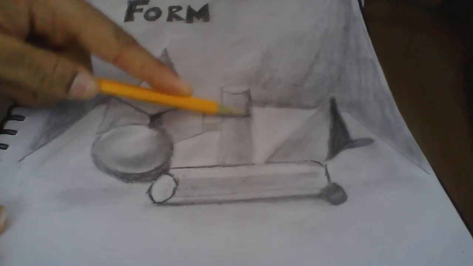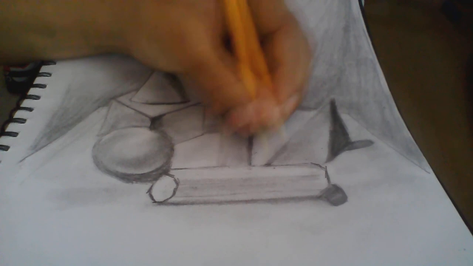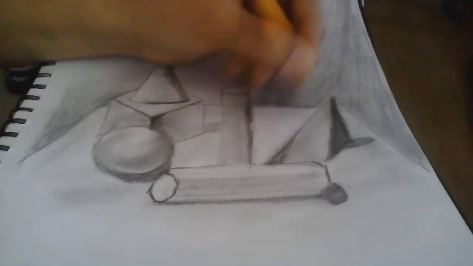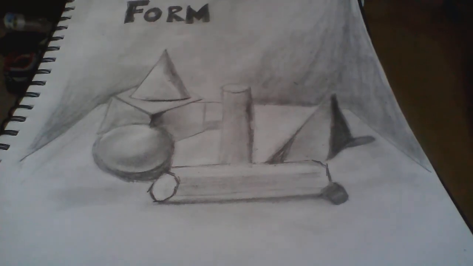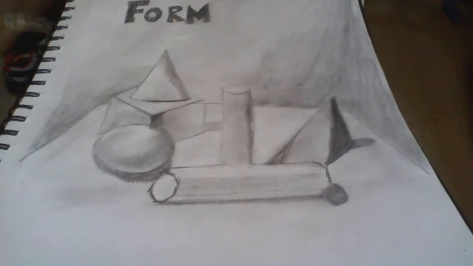This is not even the finished portion here, what I've created. So please feel free to make sure you go back and explore further of how to get your lights and your darks in and get your shapings correct, so that you can have what you're supposed to be creating for this assignment here. All right.